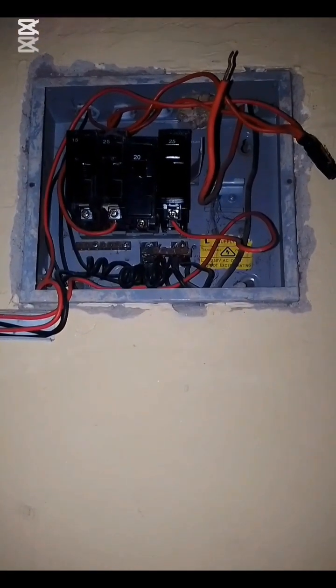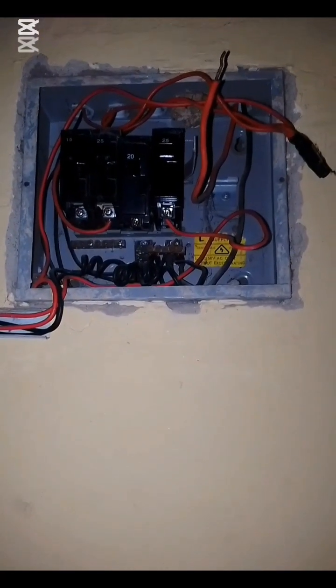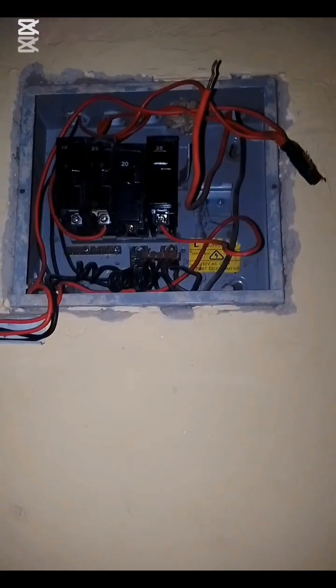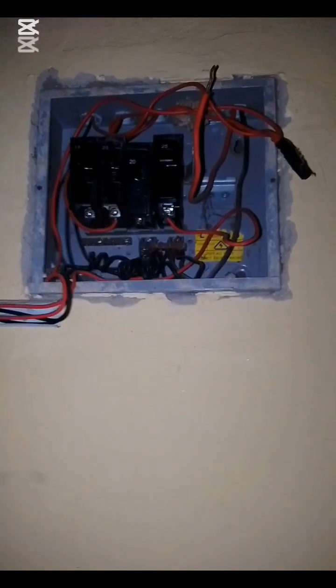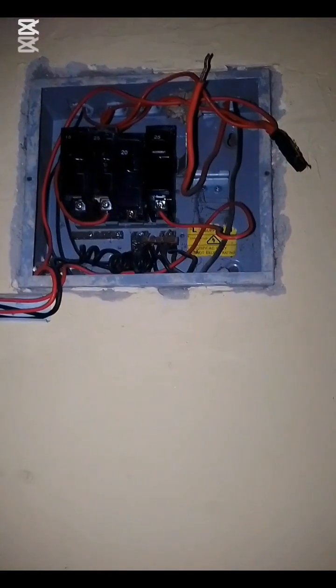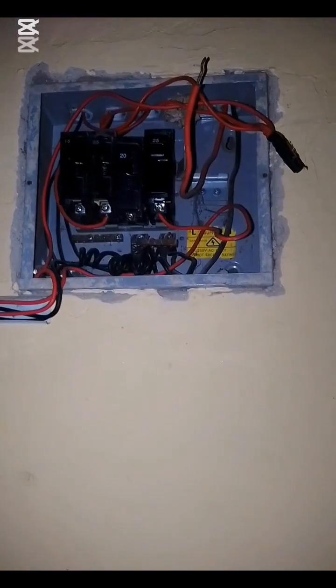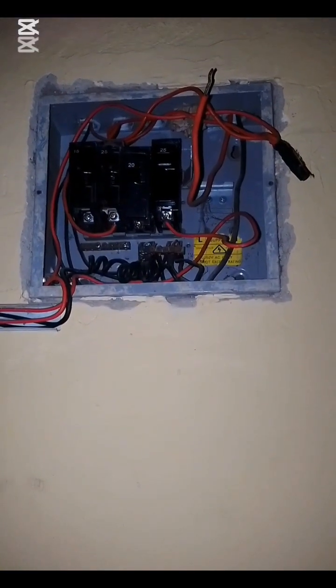So I want to explain vividly how the connection is being made, and then I'll talk about the connection of a solar system or inverter with the consumer unit.